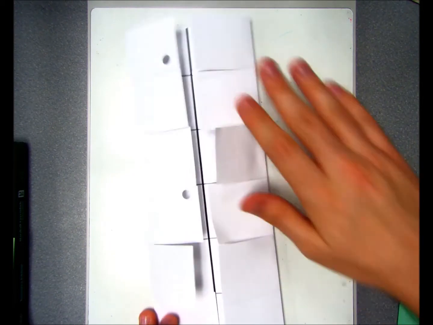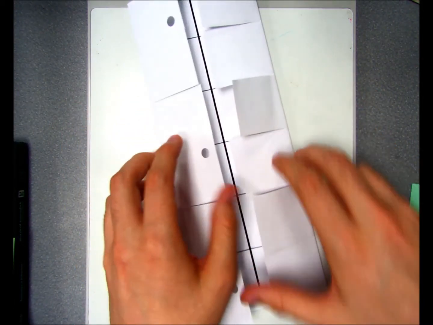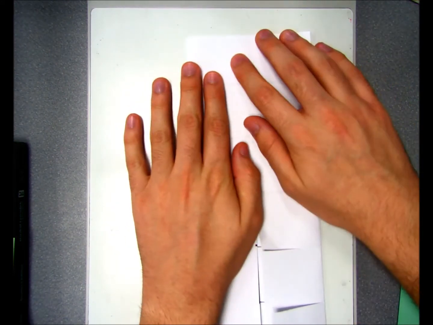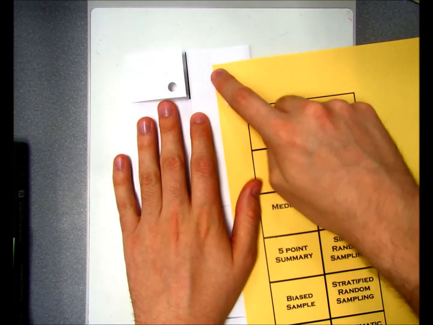Okay, so if you cut all of the flaps, it should look something like this, so each piece folds up. And the idea is, on this front flap, we're going to paste each vocabulary word. Then, on the inside, we'll have the definitions and examples. We'll get to that a little bit later.